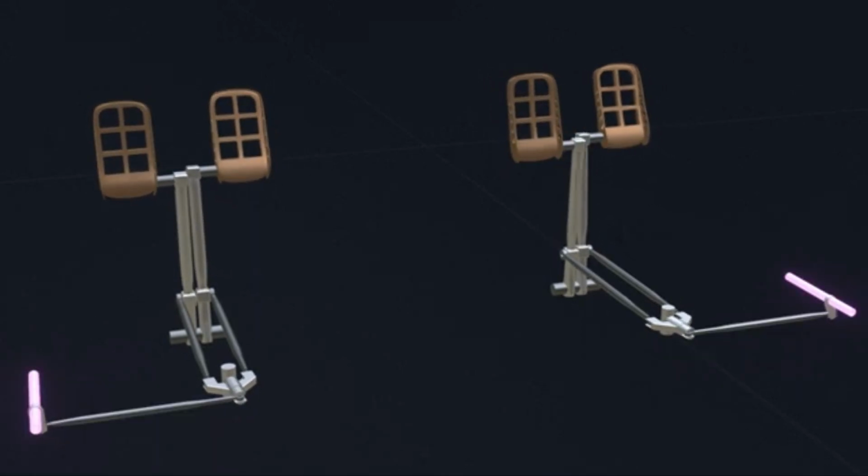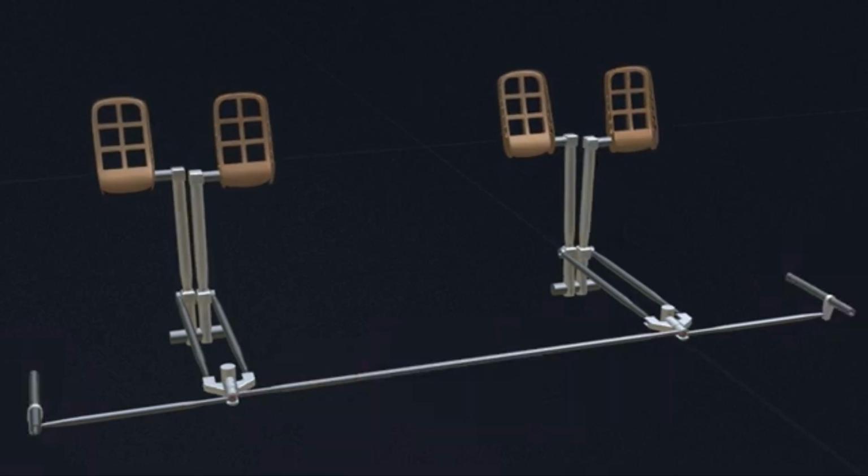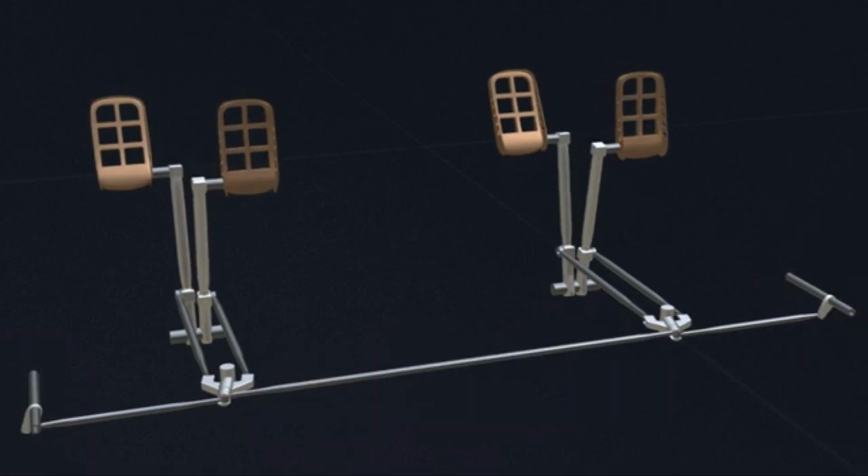The 2 sets of pedals are connected with a bus rod. The bus rod ensures when one pilot operates the pedals, the other side has the same movement. This gives the other pilot an indication of pedal position.